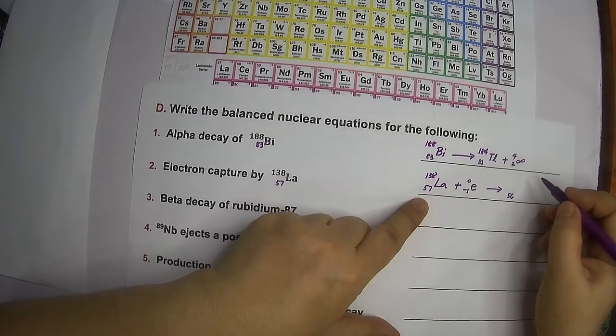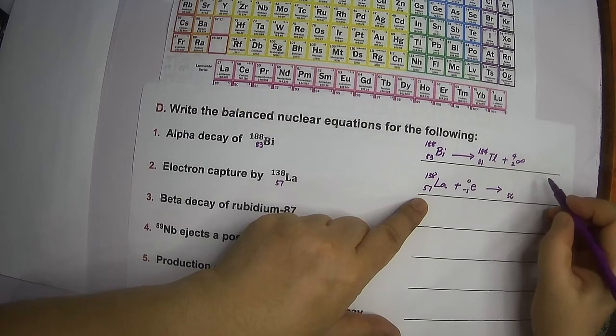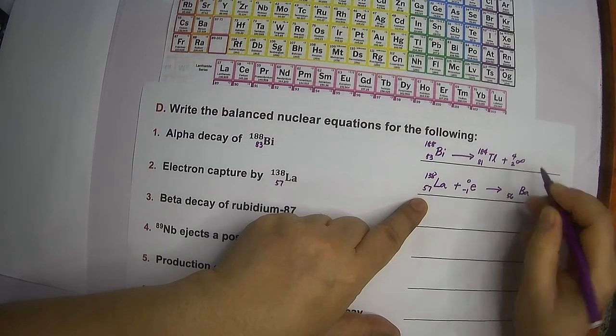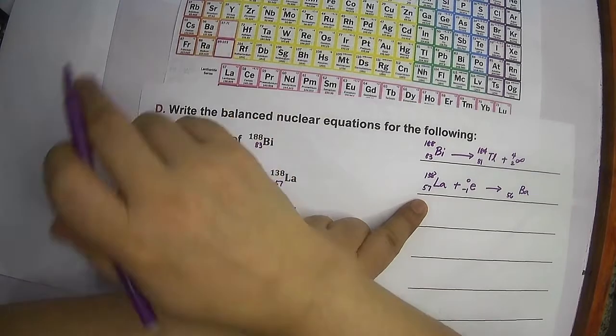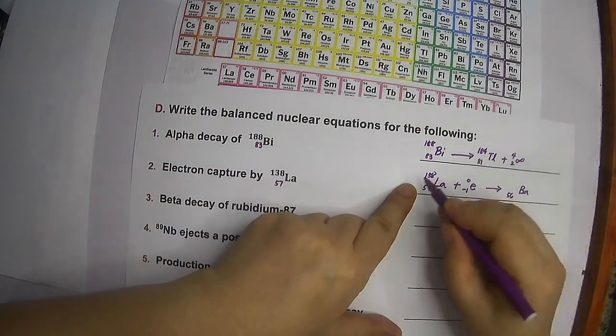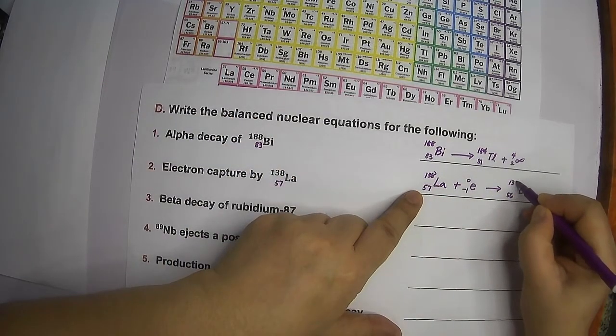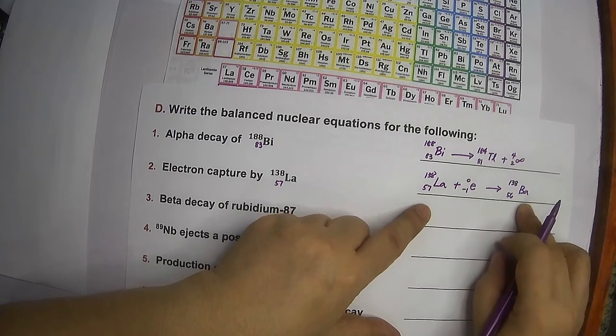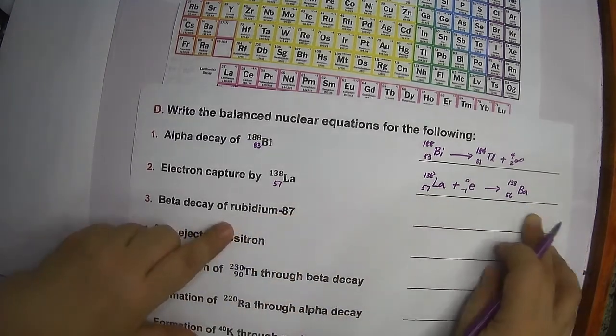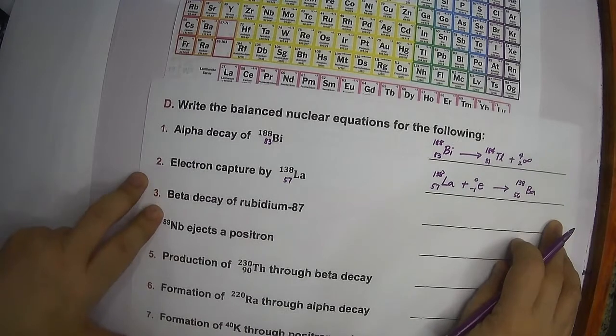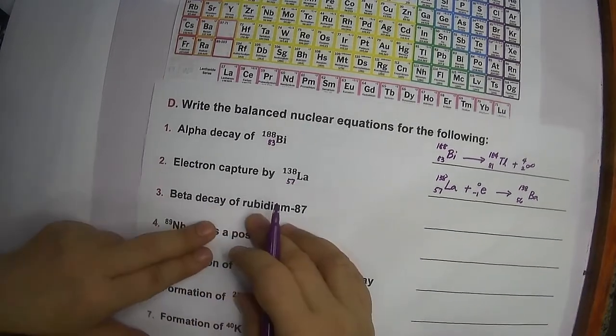And element 56 is barium, okay, from your periodic table. Then the mass is the same, we have 138. Okay, we have balance.